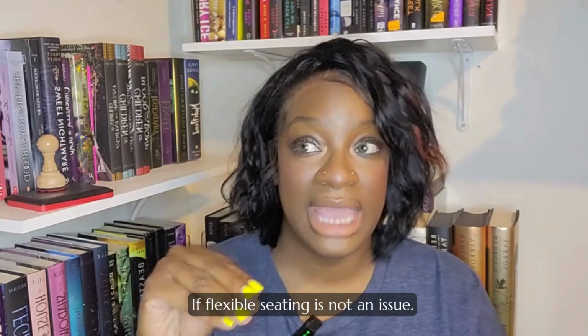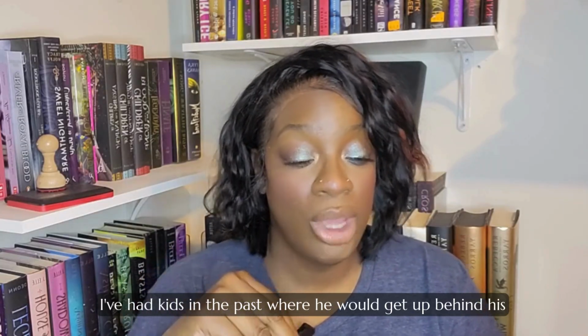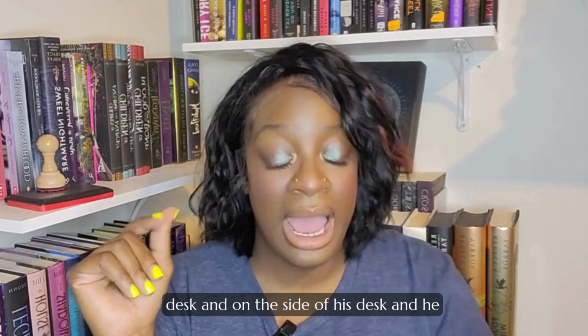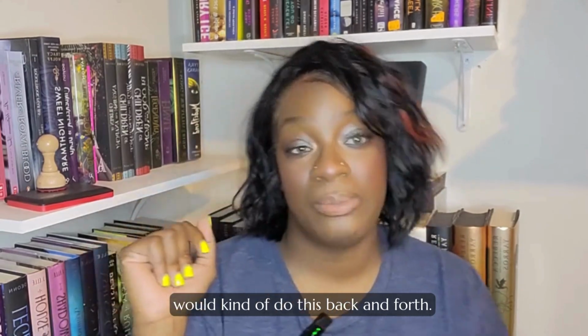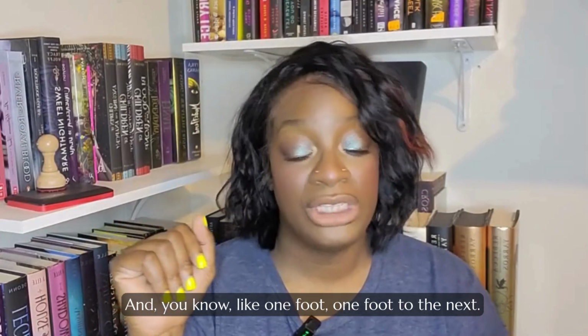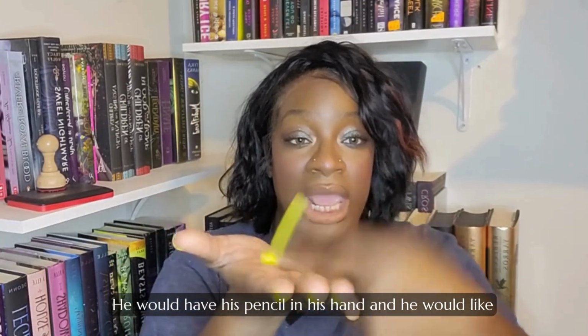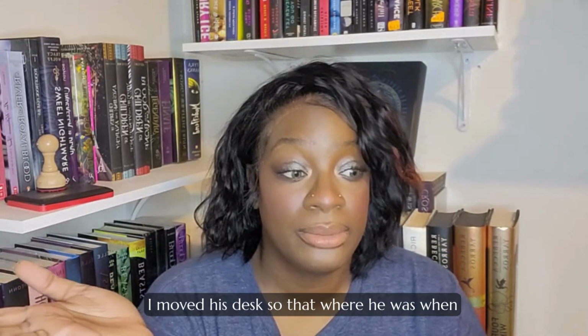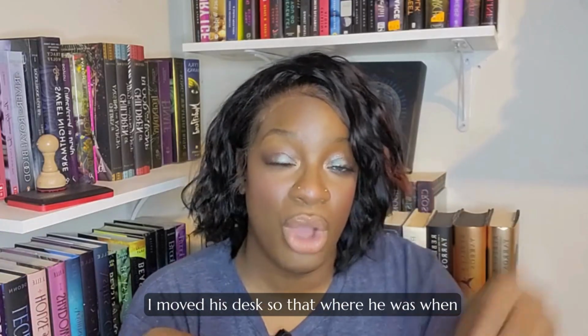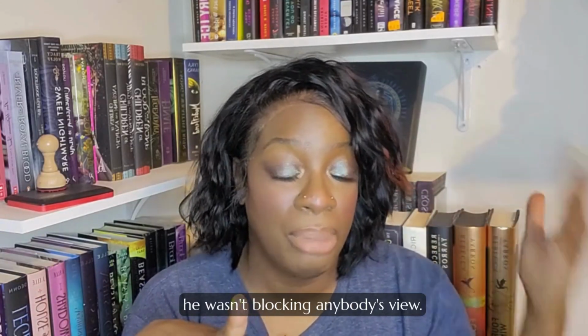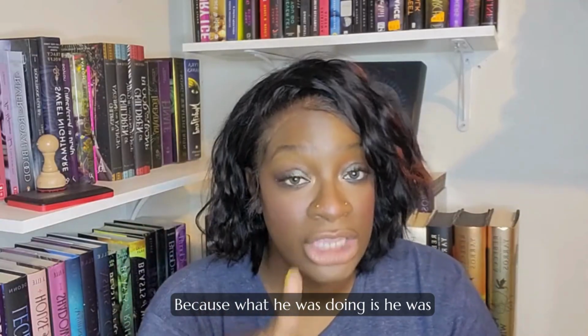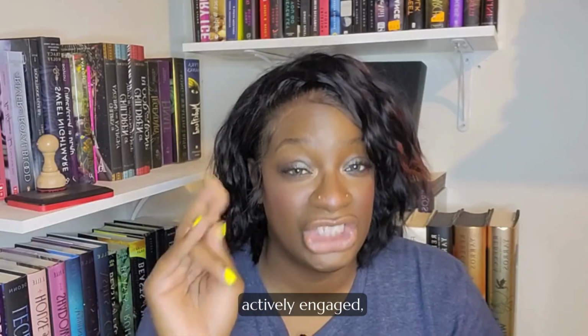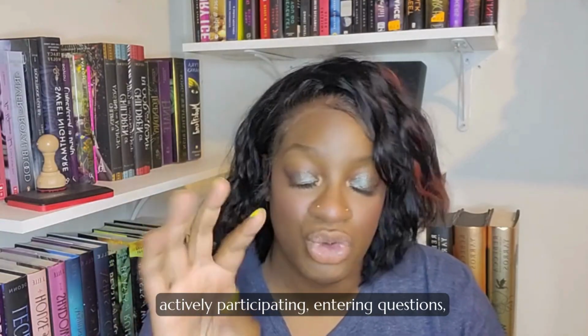If flexible seating is not an option, I've had kids in the past where he would get up behind his desk and on the side of his desk, and he would kind of do this back and forth, one foot to the next. He would have his pencil in his hand like that, right? I let him do it. I moved his desk so that when he stood up, he wasn't blocking anybody's view, because he was actively engaged, actively participating, answering questions, reading the board.